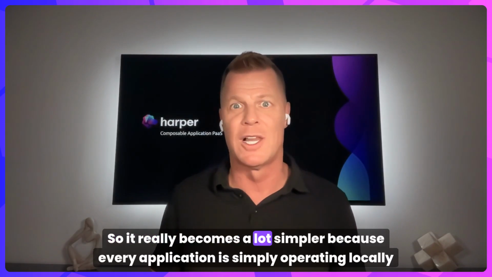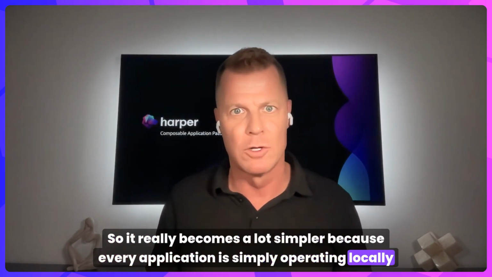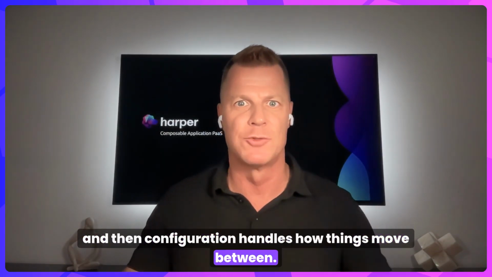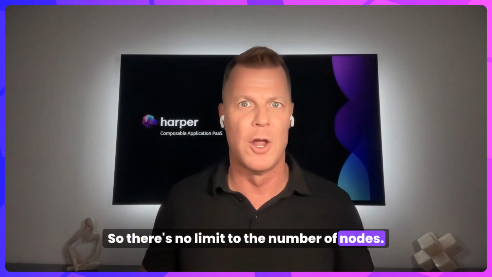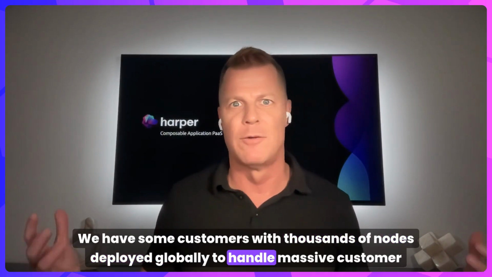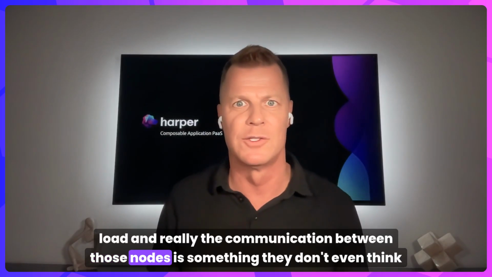So it really becomes a lot simpler because every application is simply operating locally, and then configuration handles how things move between. So there's no limit to the number of nodes. We have some customers with thousands of nodes deployed globally to handle massive customer load. And really the communication between those nodes is something they don't even think about.